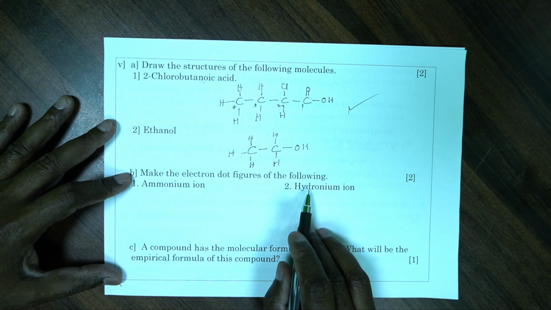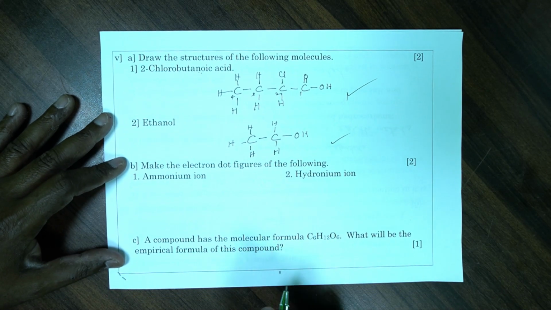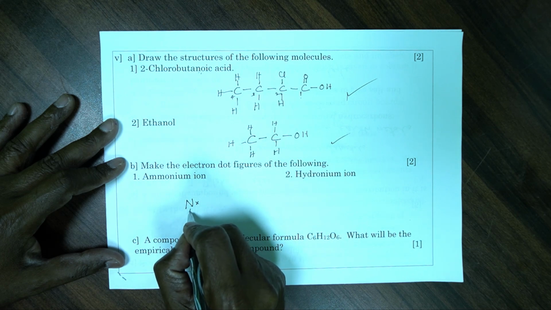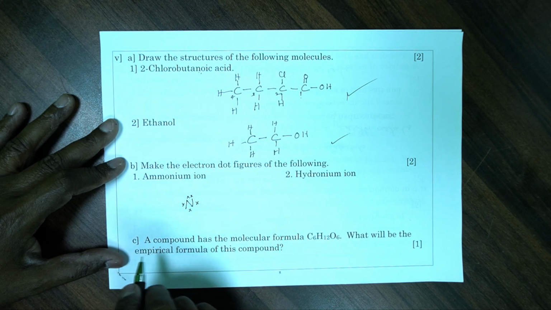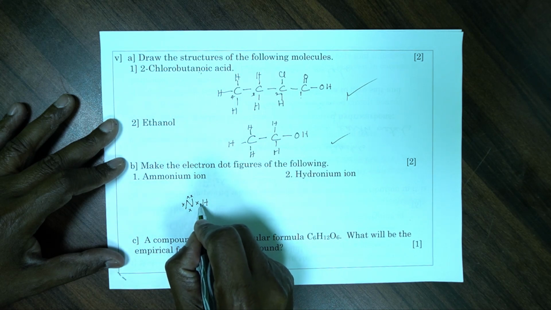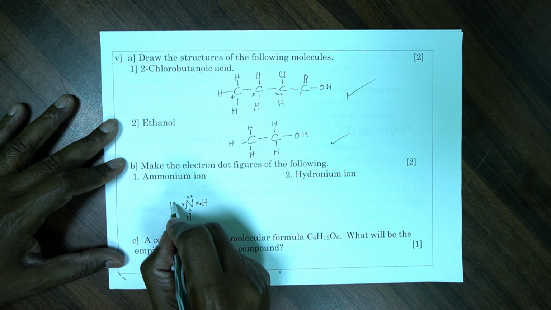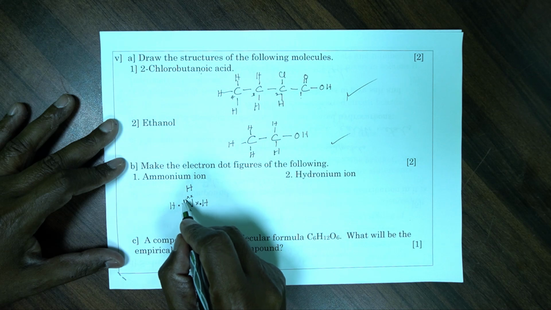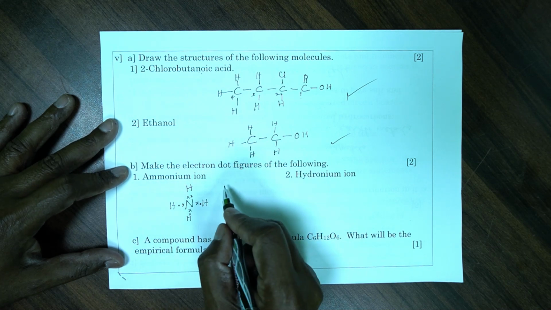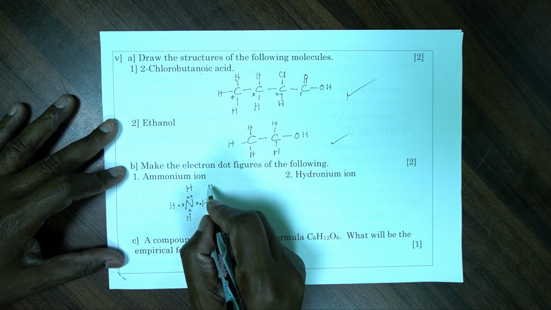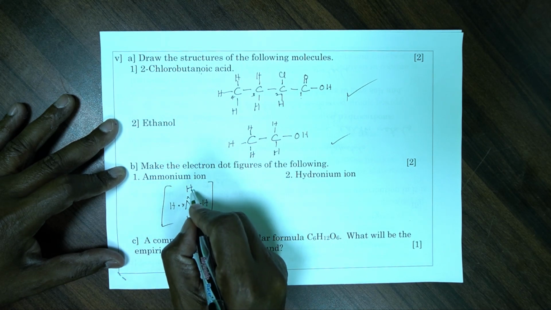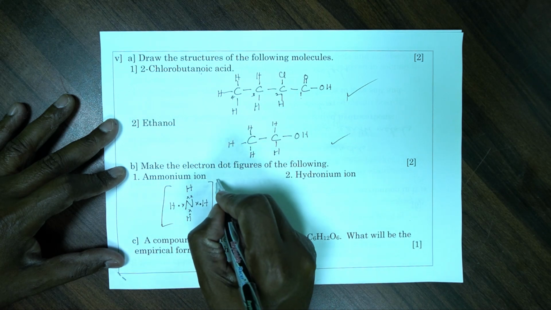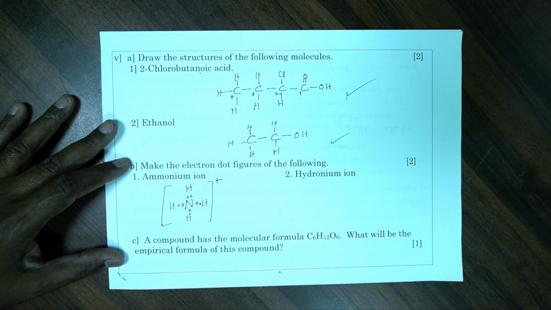Now make the electron dot figures of the following. So ammonium ion. Ammonium ion we know has a nitrogen. Nitrogen has 5 electrons. 3 of them are in bonding with the hydrogen with the covalent bond. So 3 bond pairs are there. And the 4th one is a hydrogen ion which has no electron. So it will share this electron. So this is the coordinate bond. This is the electron dot figure. So we will not use any line or arrow. So we will put a square bracket because this hydrogen has no electron. It is sharing both the electrons of nitrogen. So this hydrogen has a proton only. A positive charge comes on the molecule. So this is ammonium ion.